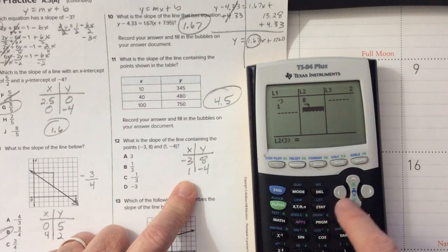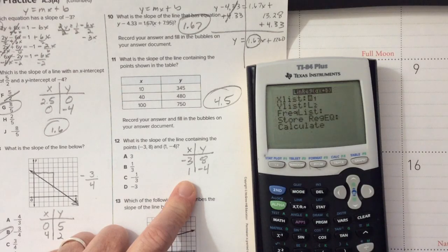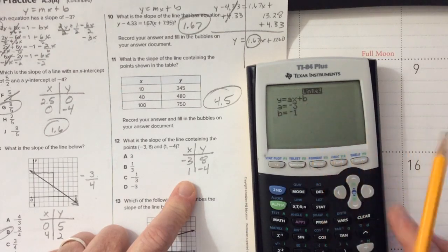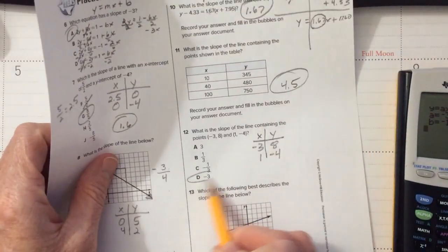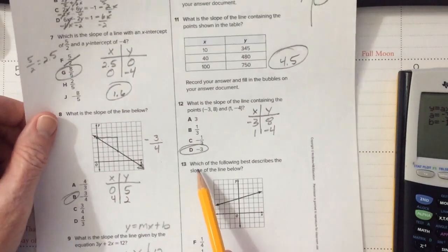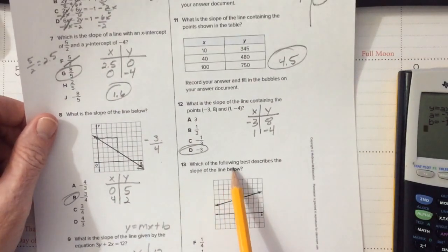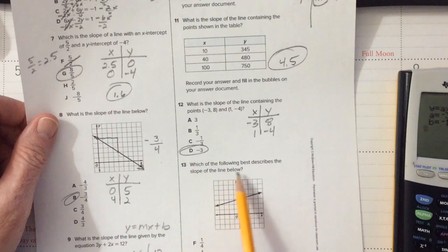So I have stat, tab 4, enter all the way down, and I know my slope is -3. So that's D.